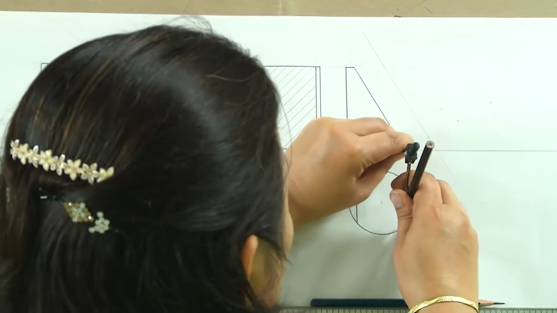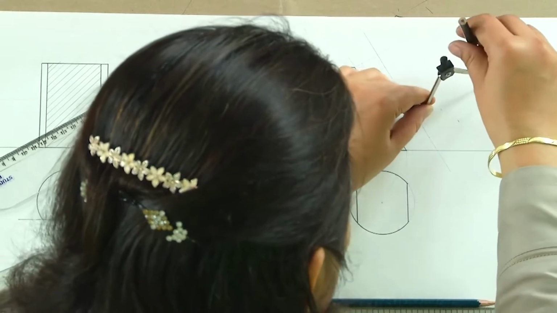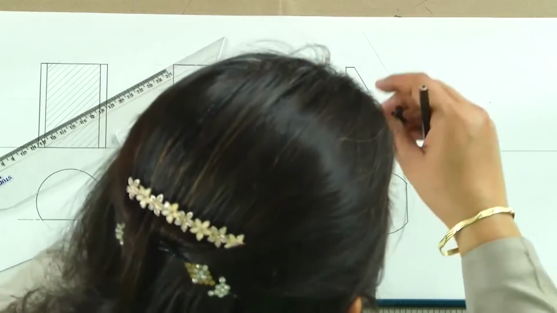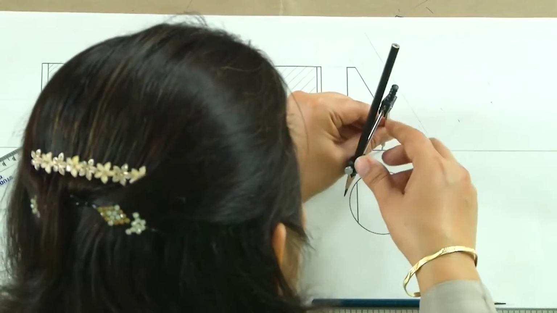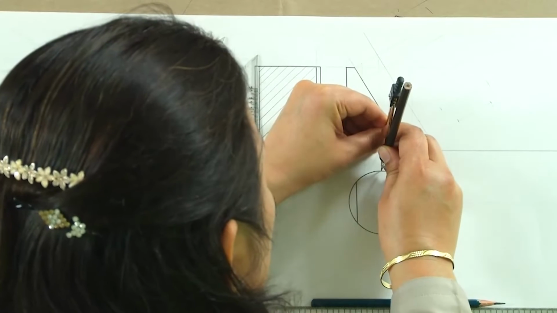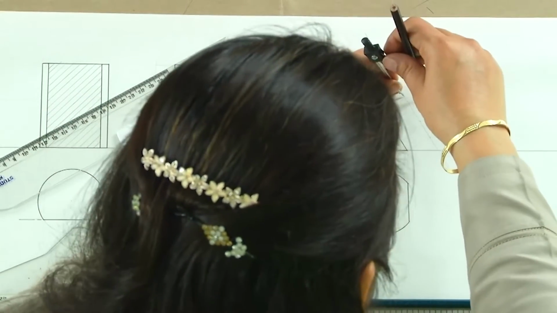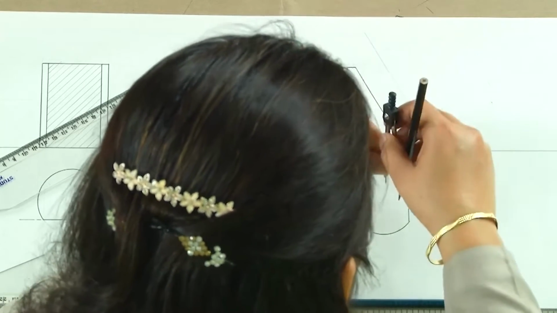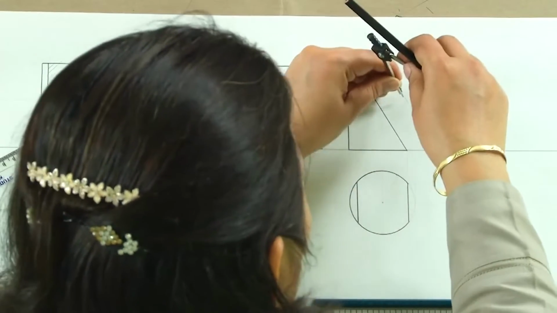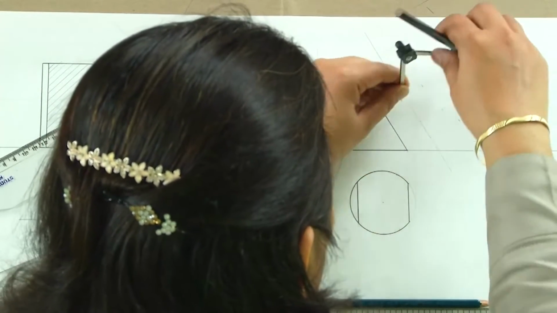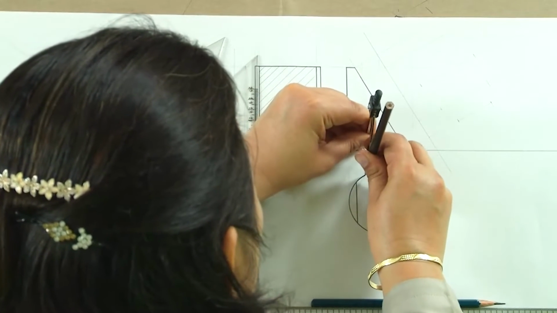So, it is the same process, exactly the same process as we followed for the other sections. It is just that in this case, since there are no straight edges, we will have to follow the same procedure as we do for circle. So, marking those 12 points and then measuring the distances for each of the points there.